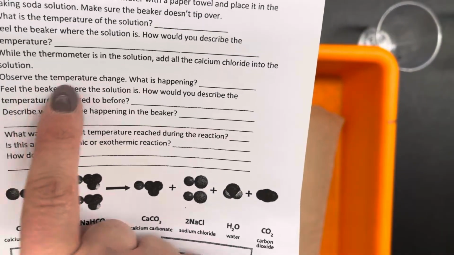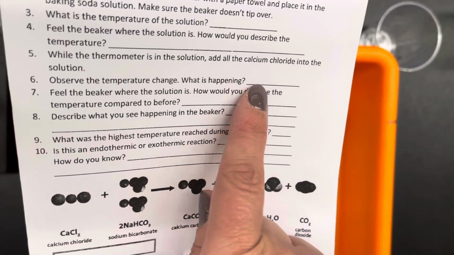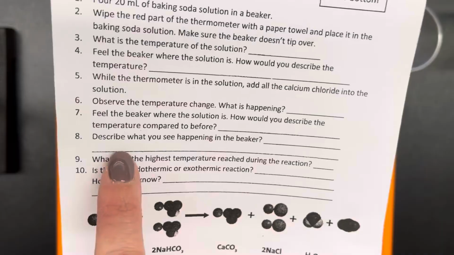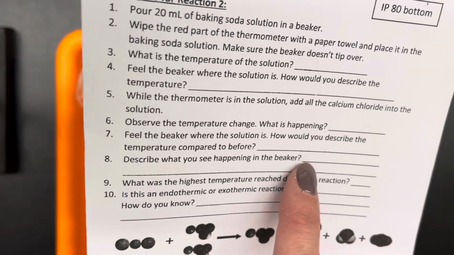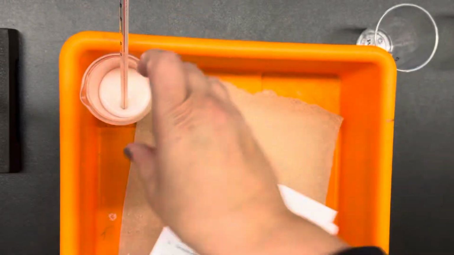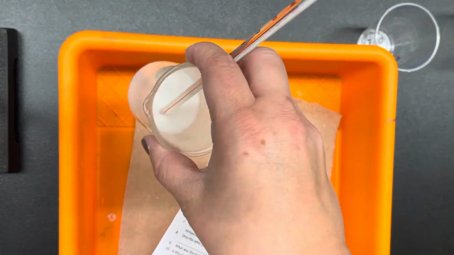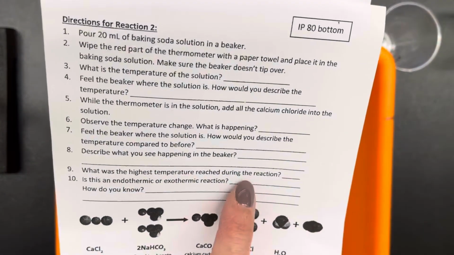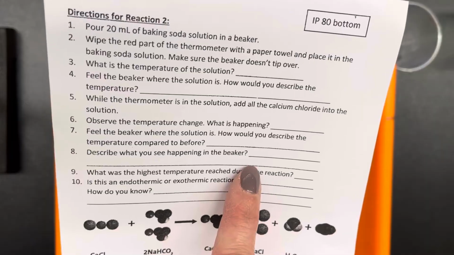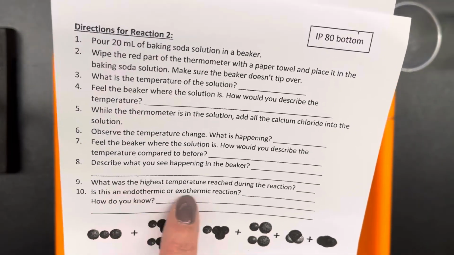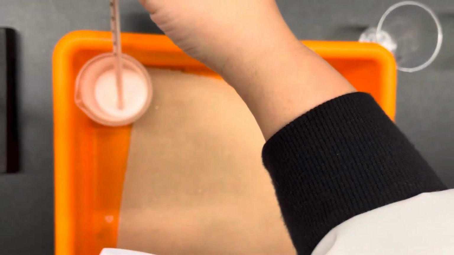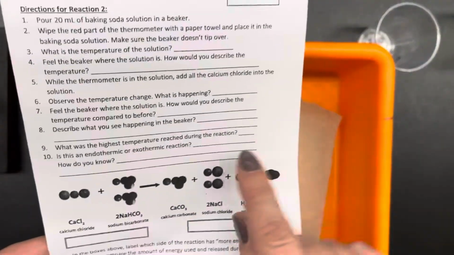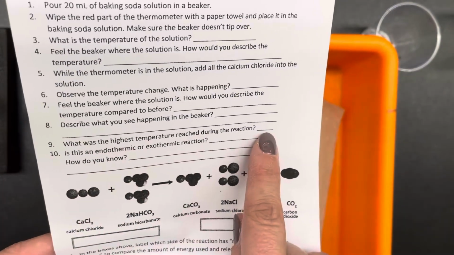Okay, so observe the temperature change. What is happening? The temperature is going up, or increasing. I would describe it as being warm. What do you see happening? It bubbled and fizzed, it made gas. And then I noticed that it looks milky white now. So let's say that it bubbled and the temperature changed. Then it says, what was the highest temperature reached during the reaction? Oh, it's still going up actually. Now it is at 34 degrees Celsius. So on number 9, I'm going to write that it is 34 degrees Celsius.